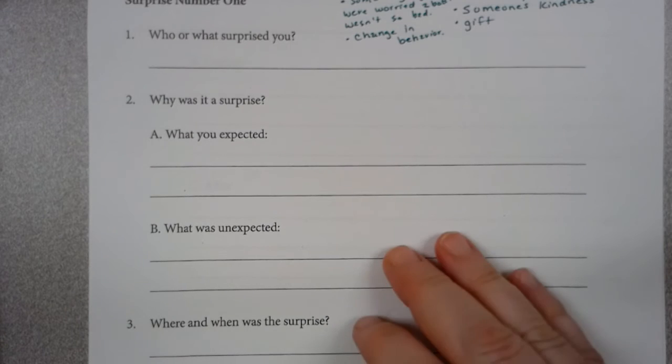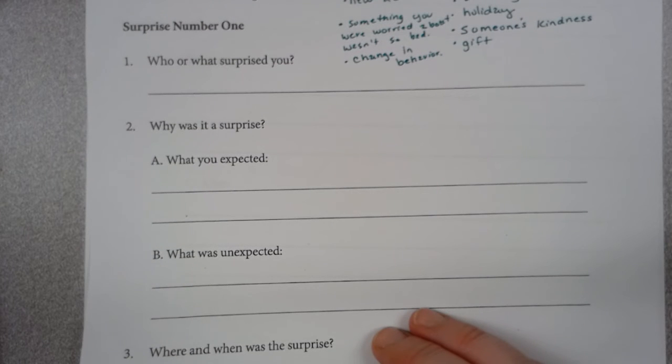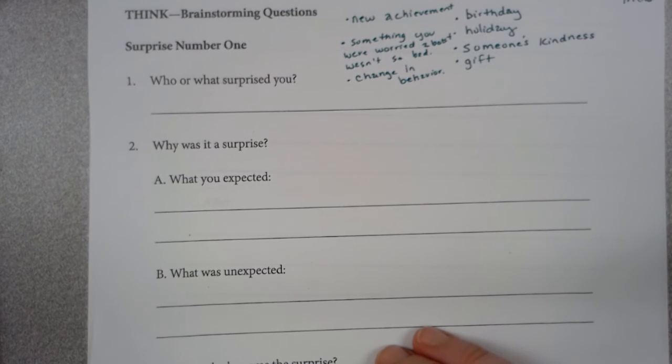So when and where was the surprise? Well, I was in Huntsville, Alabama at a testing facility, and it was around Thanksgiving. Was it around Thanksgiving? Wait, I'm thinking. It was rainy and messy. No. Yes? Okay, well, it was sometime before I graduated.